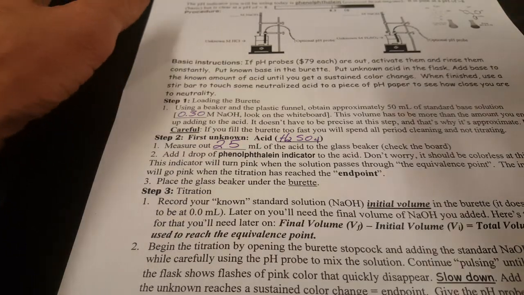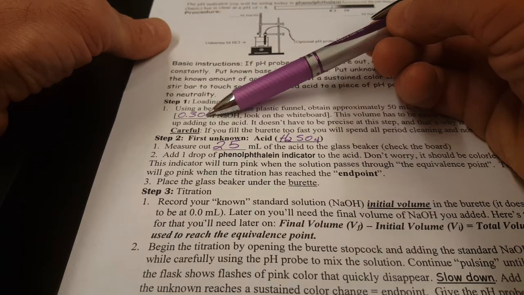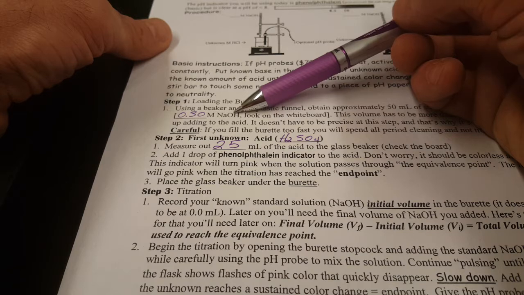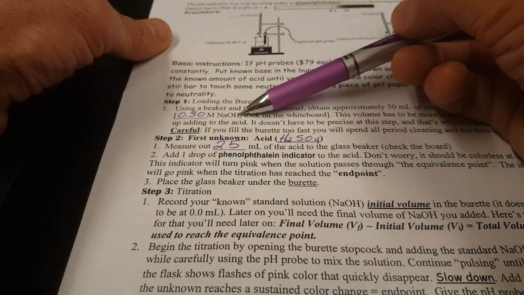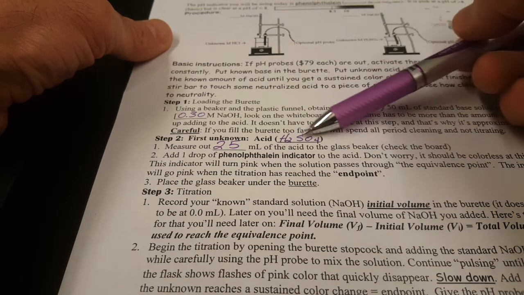Here's the information we have so far. You have put your 0.30 molar sodium hydroxide in your burette to some value that's close to the 0 mark at the top, but it doesn't have to hit it. Don't go above 0 because you can't measure that.